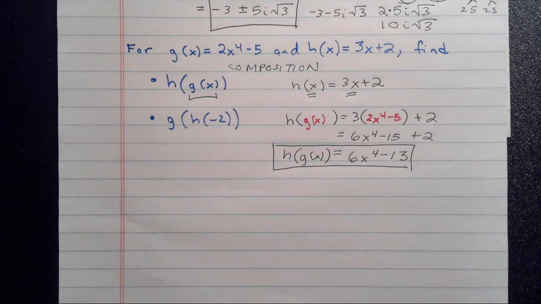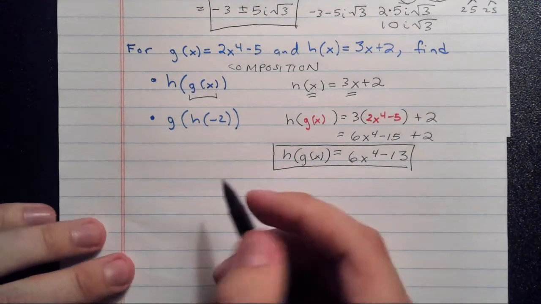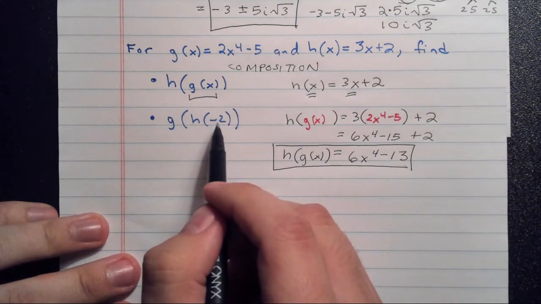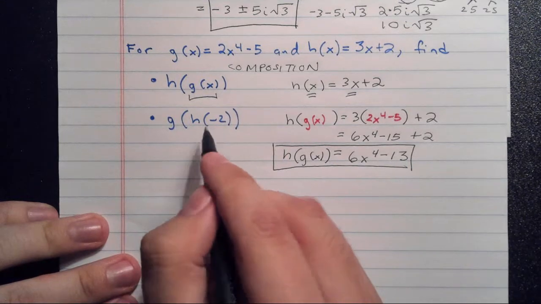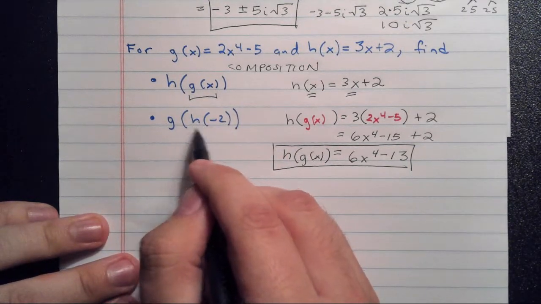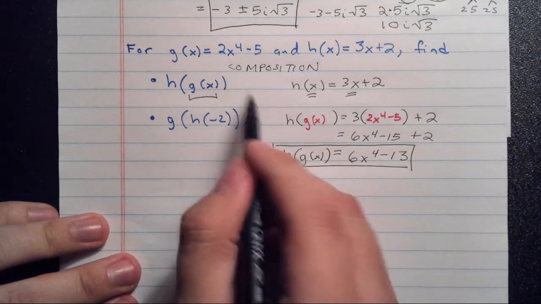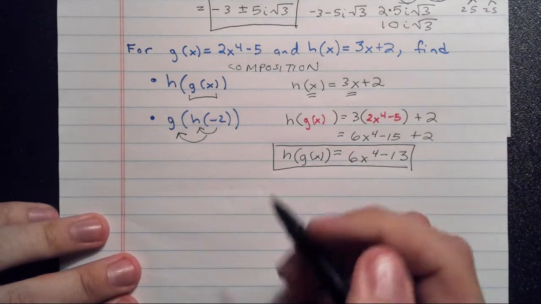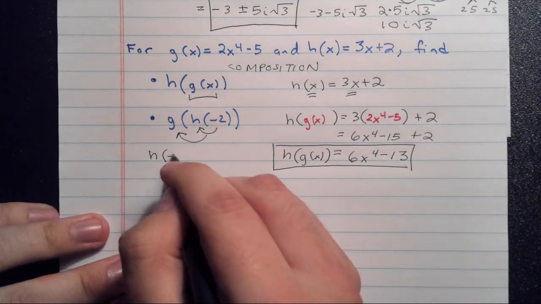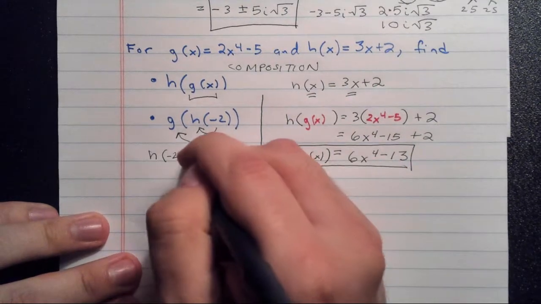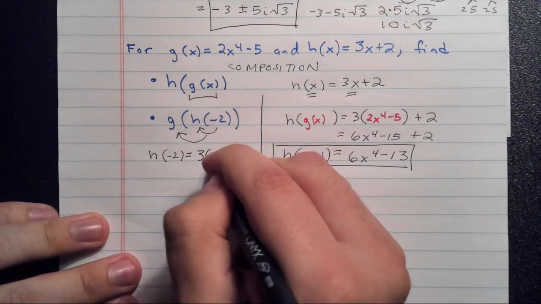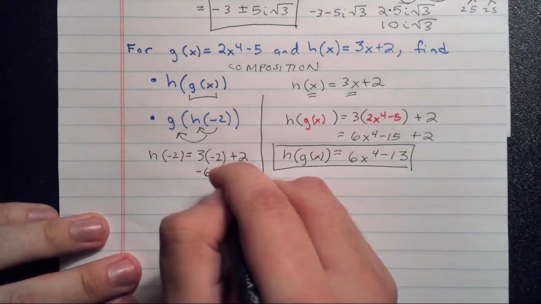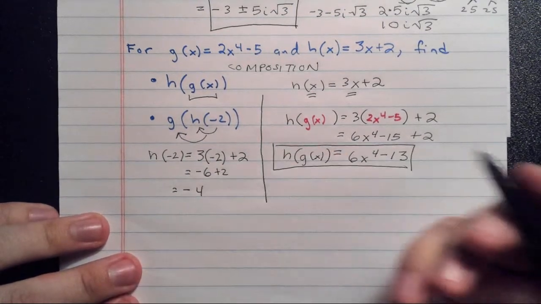Second up, g of h of negative 2. This is still composition, but it's in a little bit of a different form. Here, I'm plugging not an x, but I have a number here. So what I want to do here is work from the inside out. I'm going to take negative 2, put that into h. I'll get some numerical value. And I'm going to take that and put it into g. Like I said, I'm going to work from the inside out. So first off, let's figure out what h of negative 2 is. Apologize for the messy work here. H of negative 2 is 3 times negative 2 plus 2, because I can see my rules right there. This is negative 6 plus 2, or negative 4.